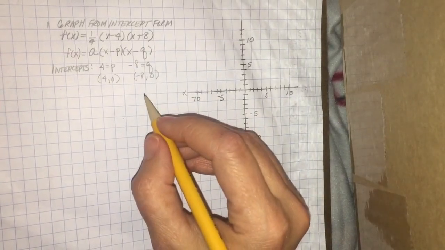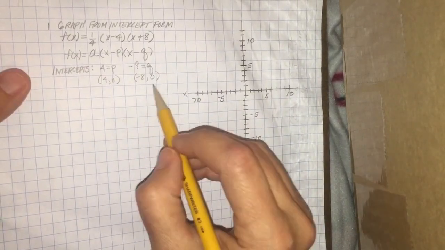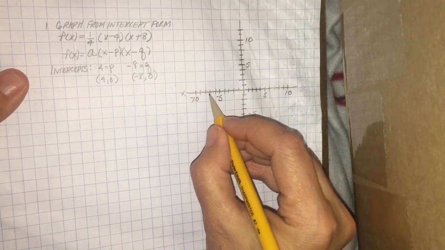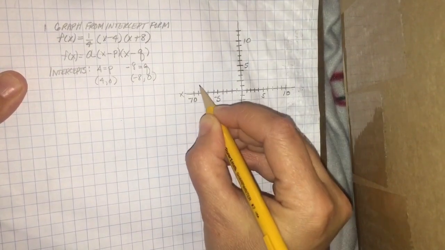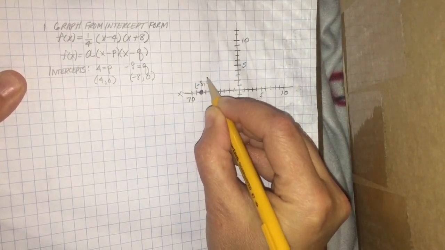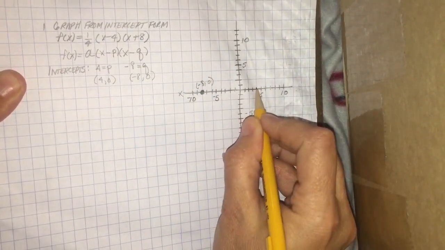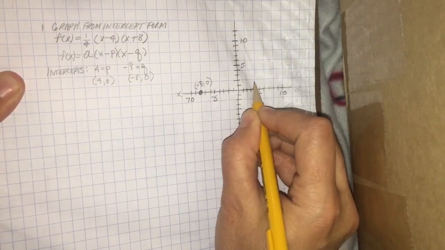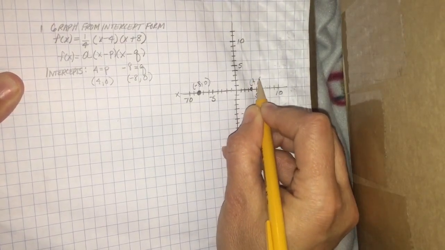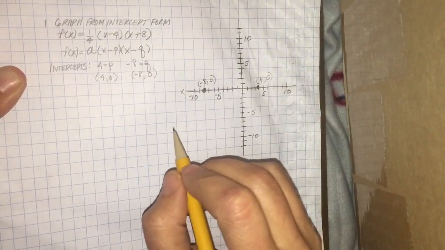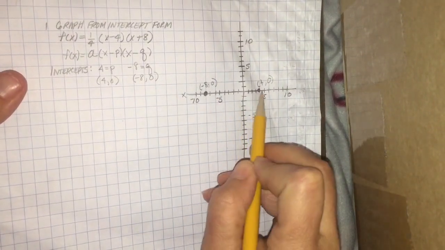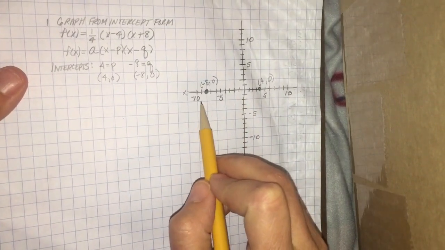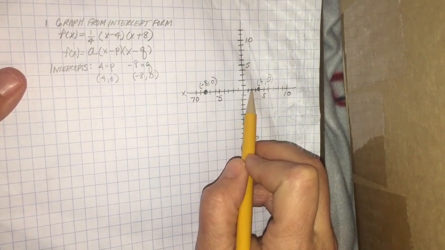So I'm going to go onto the graph and I'm going to plot my two intercepts. The first one is at (-8, 0). And the second one is at (4, 0). So what I've just done is plotted the two intercepts for my parabola. This is the place on the graph where my parabola is going to intersect the x-axis.